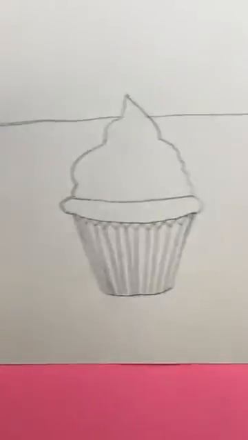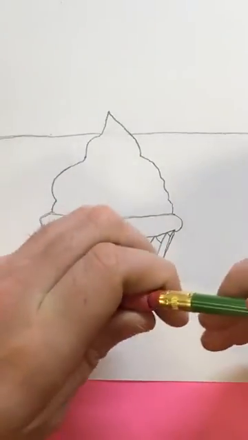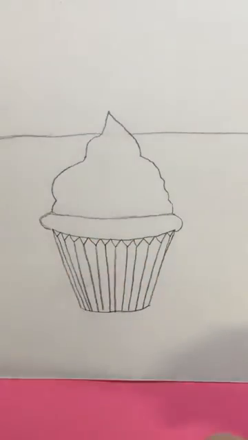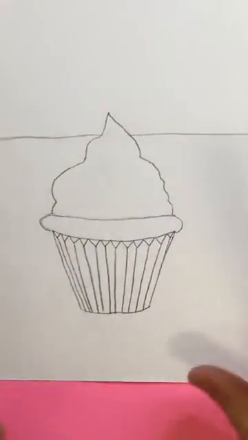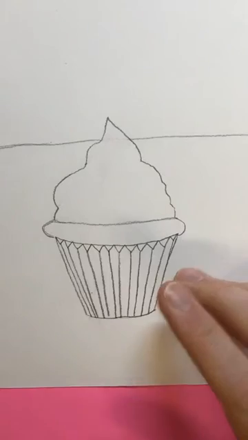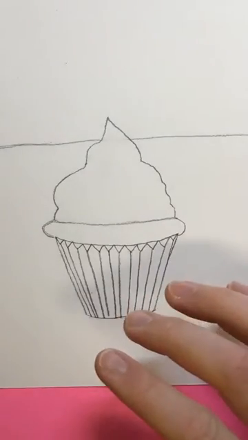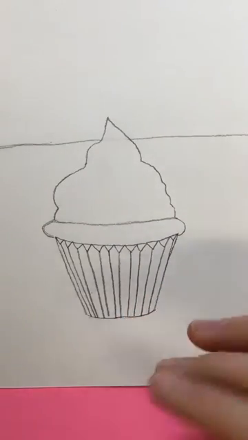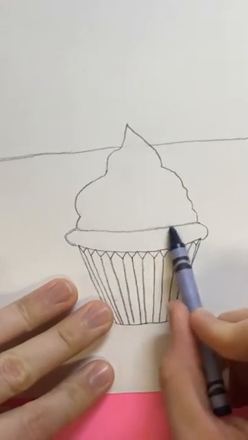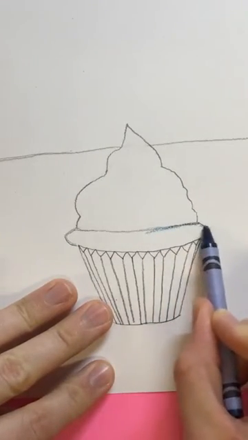Okay, so now we're at this part, okay? Then we get to start to add color. And I think my cupcake, it's gonna be a beautiful blue color because cupcakes can be blue if I want them to. So I'm going to color mine in blue.